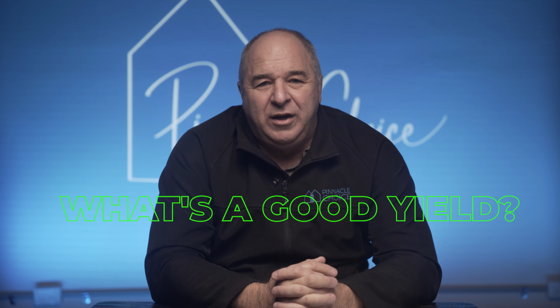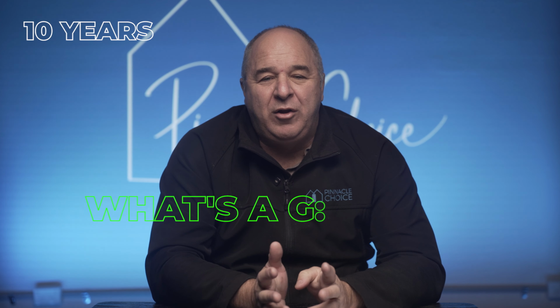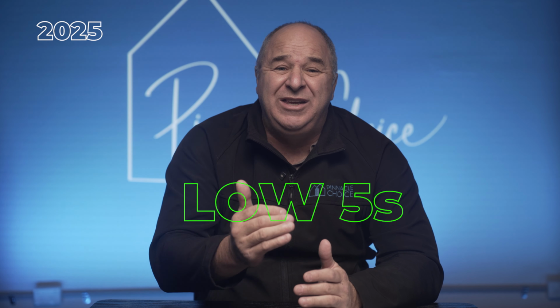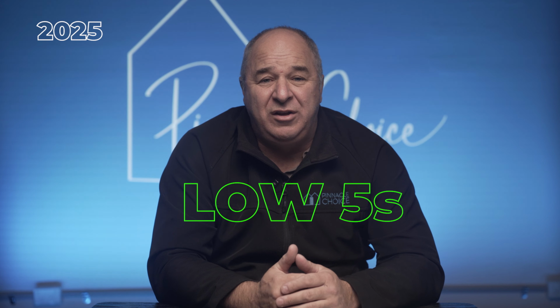What's considered a good yield in Australia? Well, look, if we wound the clock 10 years ago, a good rental yield would be high 3s to low 4s, 3.8 to a 4.2. In the current market, a good rental yield is low 5s. So we have a higher yield at the moment than we have in past years. The reason why is we have such a shortfall of properties out there, so there's a lot more demand and there's a little less supply.